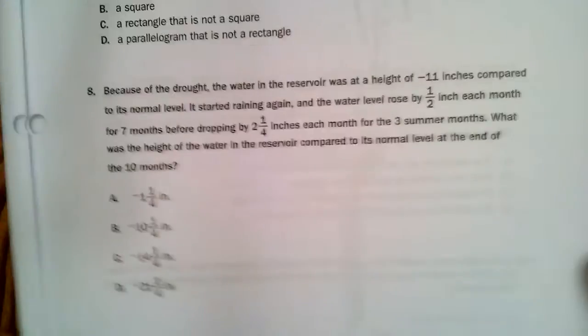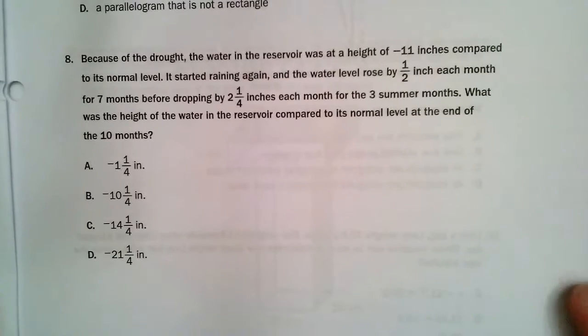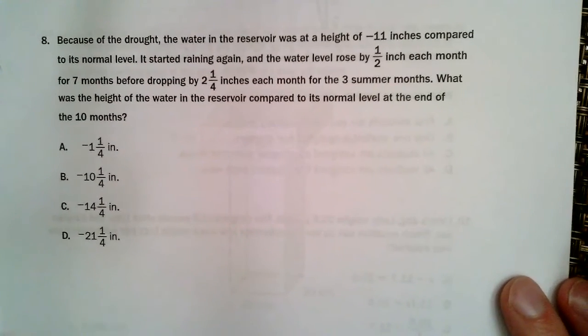Okay, so then number 8, that's the last one without a calculator. Number 8 says, because of the drought, the water in the reservoir was at a height of negative 11 inches compared to its normal level. It started raining again, and the water level rose by a ½ inch each month for 7 months, before dropping by 2 1/4 inches each month for the 3 summer months. What was the height of the water in the reservoir compared to its normal level at the end of the 10 months? Okay, well, this problem is very wordy, and it's got a lot of numbers in it.